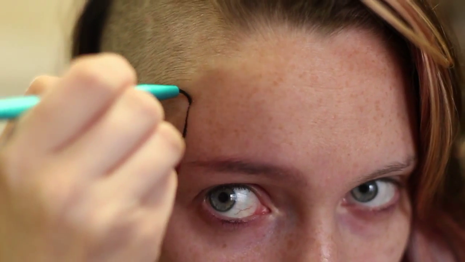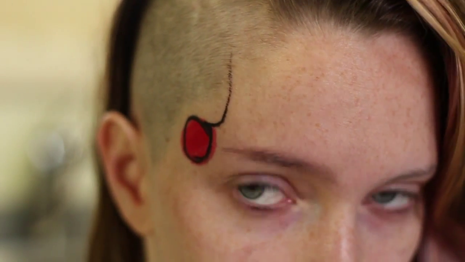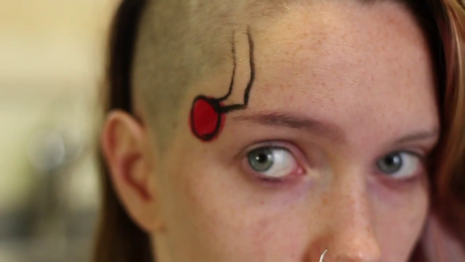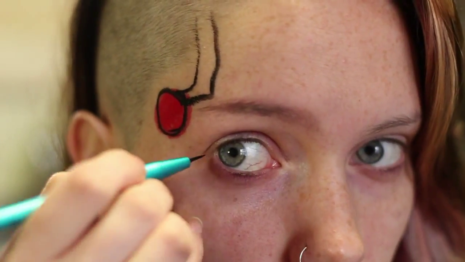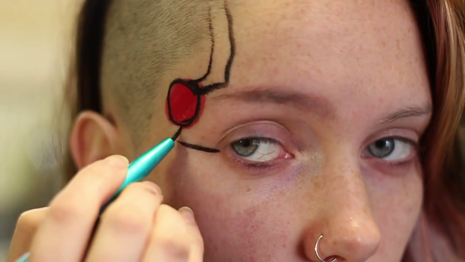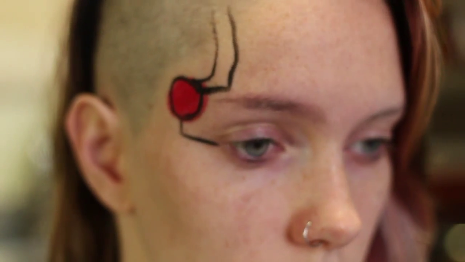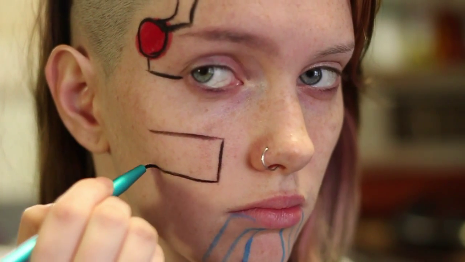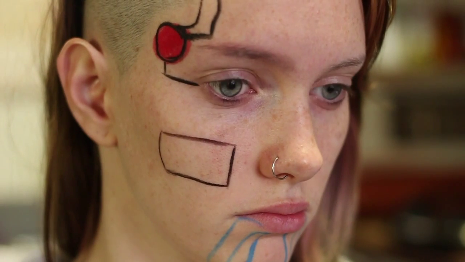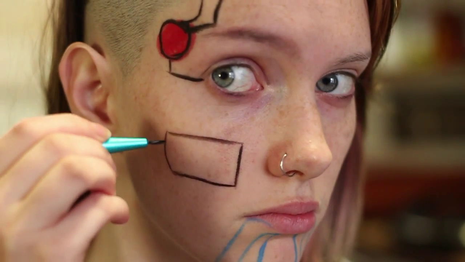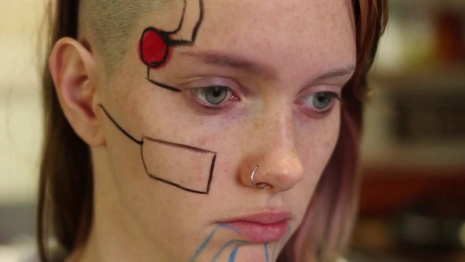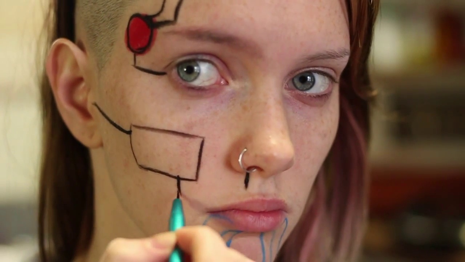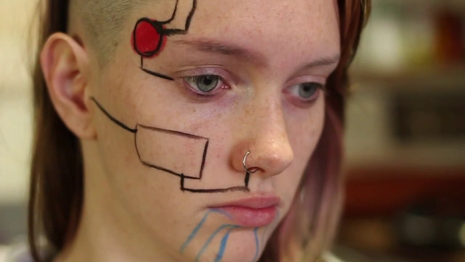Now just drawing 2 black lines going from the circle to my forehead-ish, and 1 going down from the circle and then out to the corner of my eye. I'm now just doing the outline of a black rectangle on the apple of my cheek. From there, I'm going to draw a line connecting it to my ear and a line down from my nostril, and then 1 down from the rectangle and connecting those 2 together.